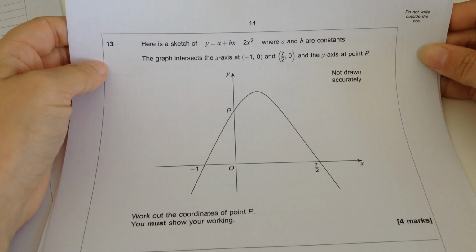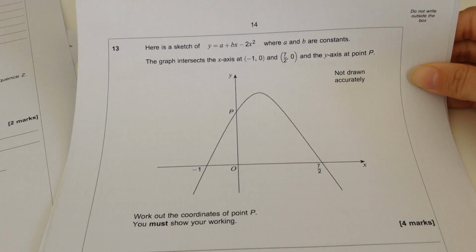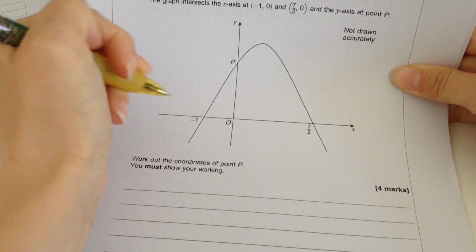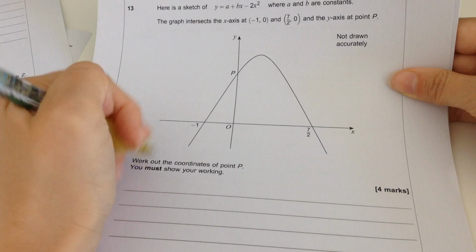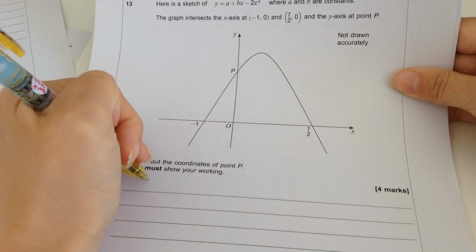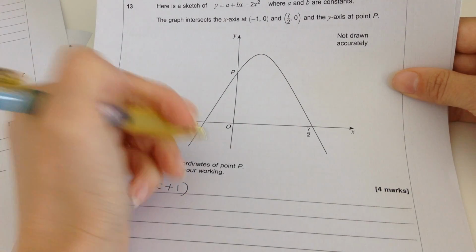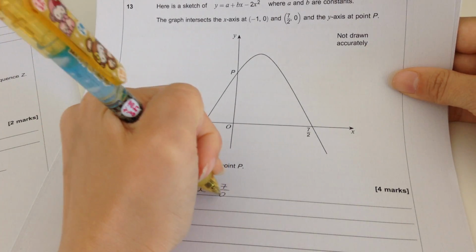Okay, here is a sketch of this. Work out the coordinates of P. So that's basically the y-intercept. So I know that, alright, so it intersects at minus 1 and 7 over 2. Doesn't look like it on the way they've labelled it. So I know that x plus 1 is going to be a factor, and x minus 7 over 2 is going to be a factor.